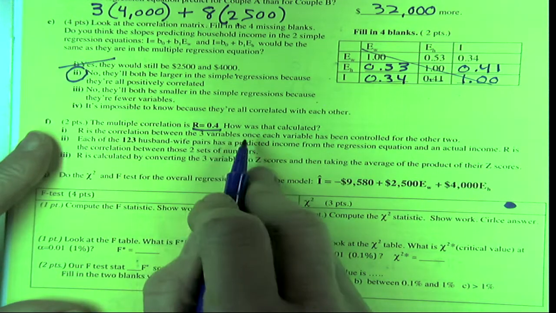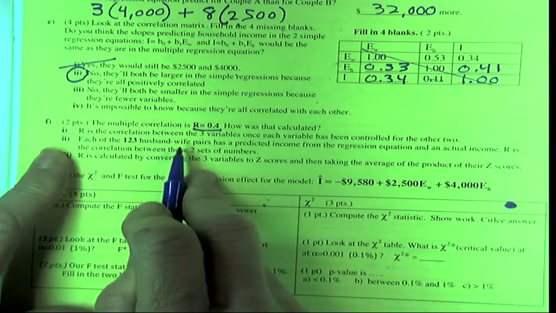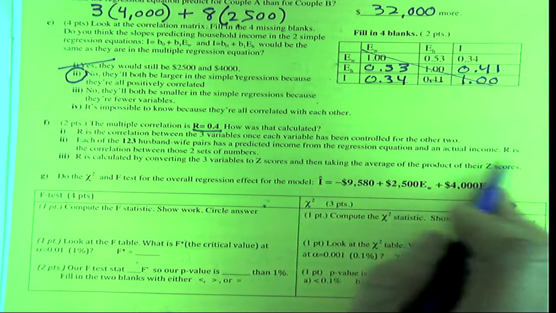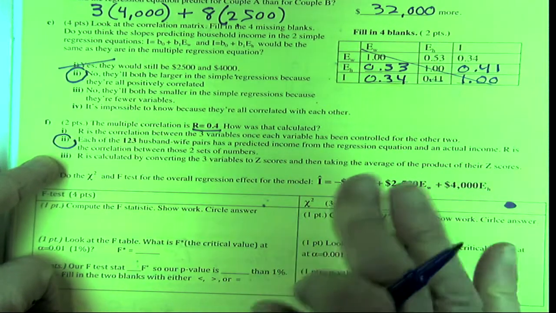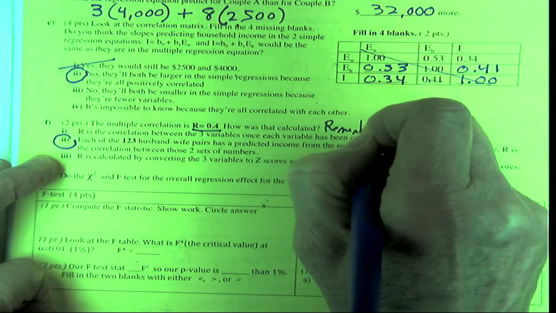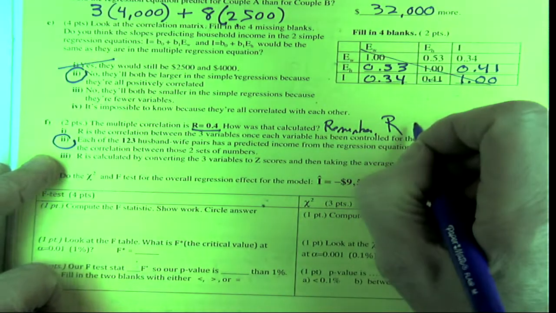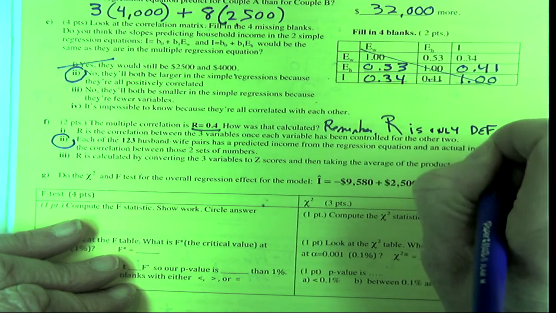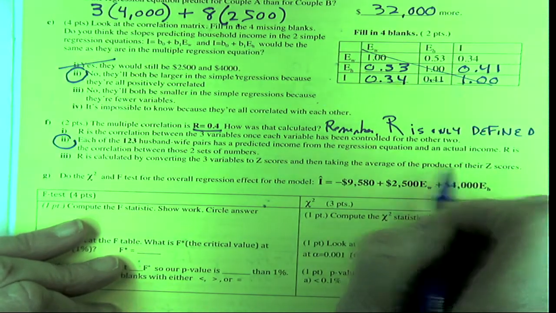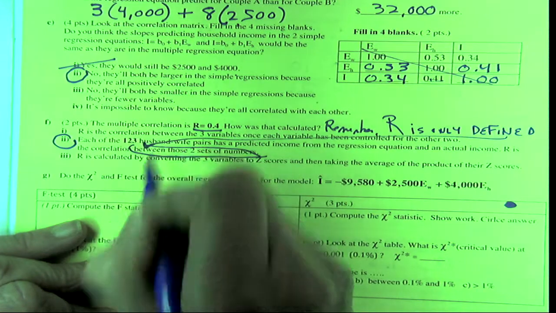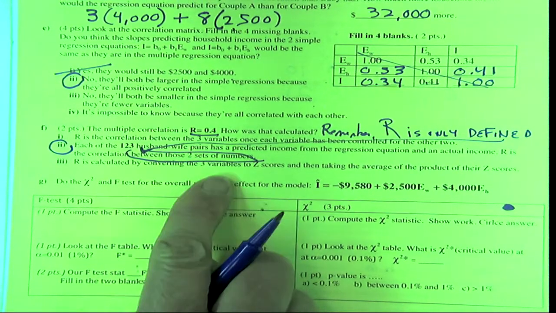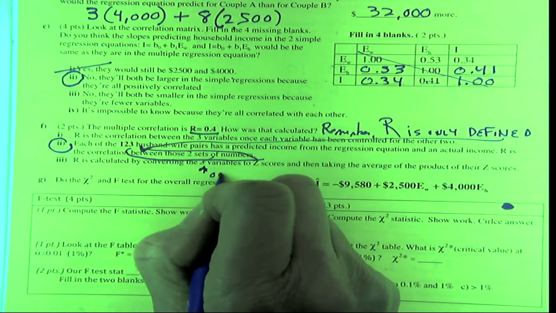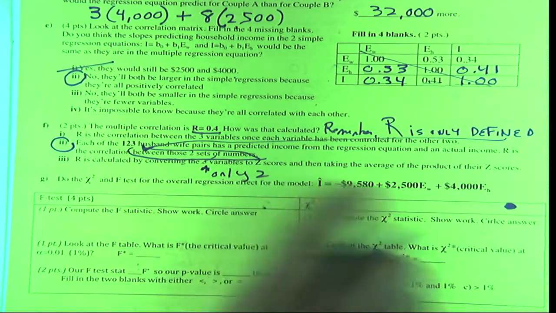So R is the correlation between 3 sets of numbers? No. 3 variables. Each of the 100 has a predicted income from the regression equation and an actual income. And R is the correlation between those 2 sets of numbers. Remember, R is only defined between 2 sets of numbers. R is calculated by converting the two variables to two z-scores and then taking the correlation. You can't do three. That's how you do it.